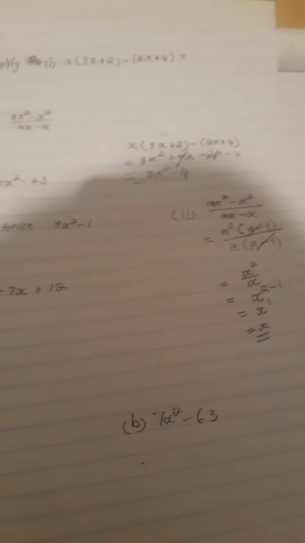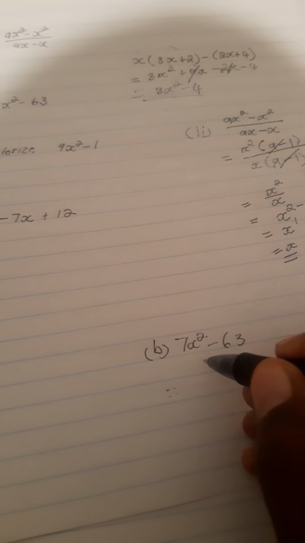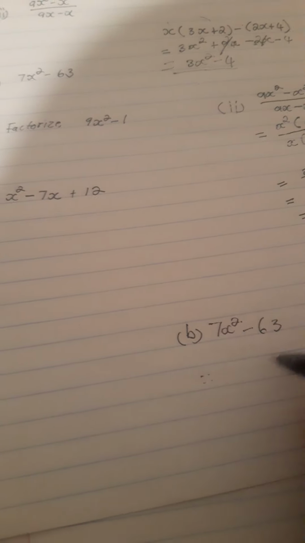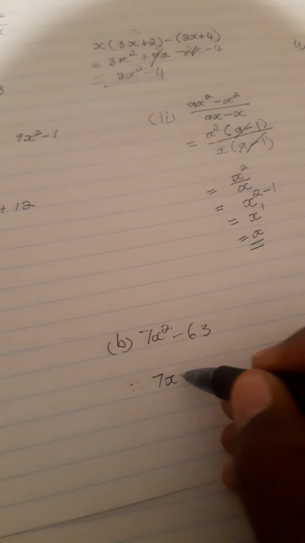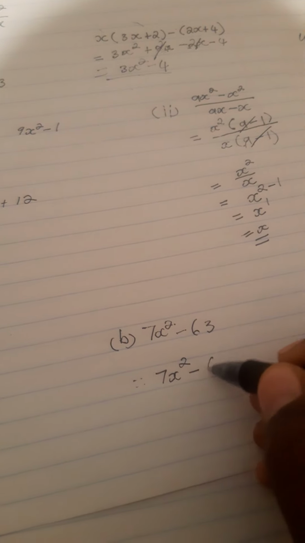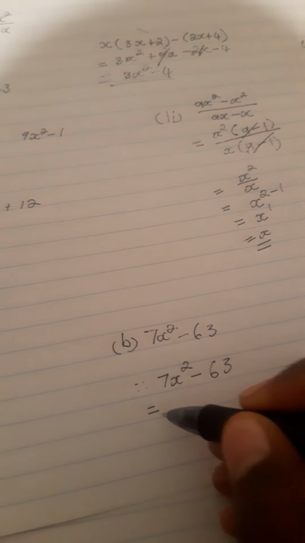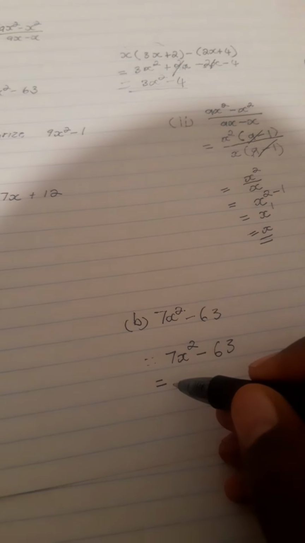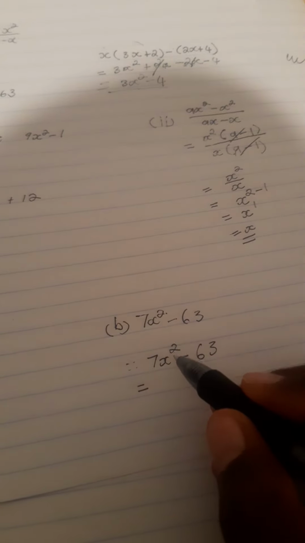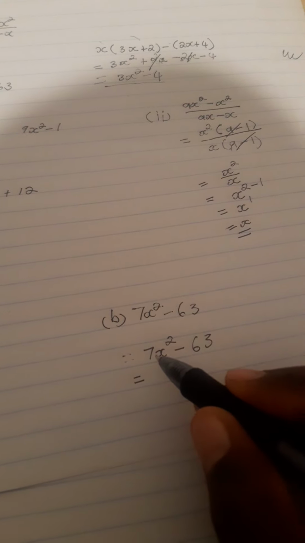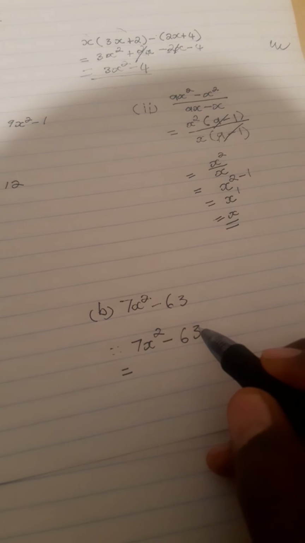Let me write it properly: 7x squared minus 63. They want you to factorize, and it's always about collecting the common factor. As you know, I think 7 is a factor of 63.